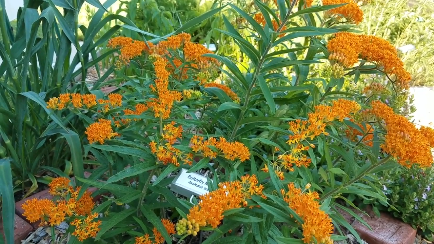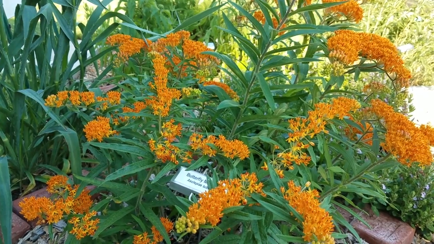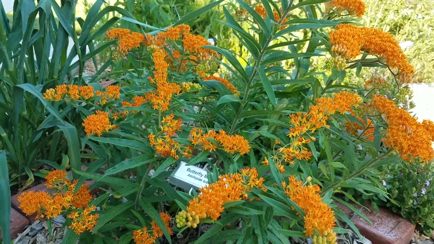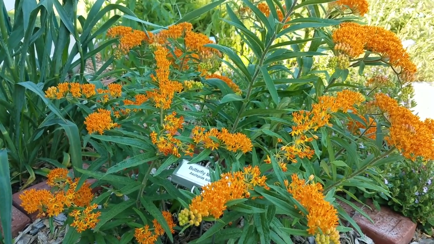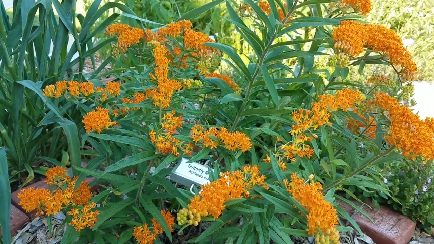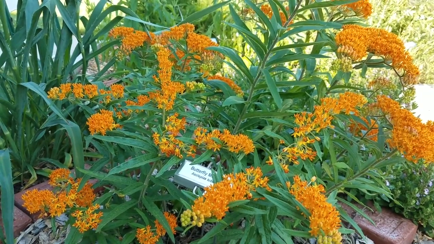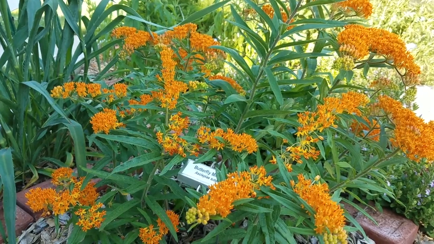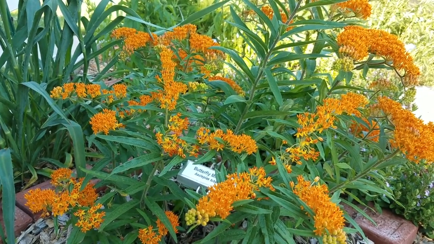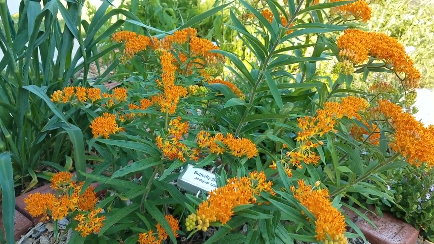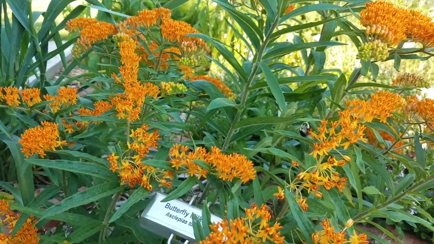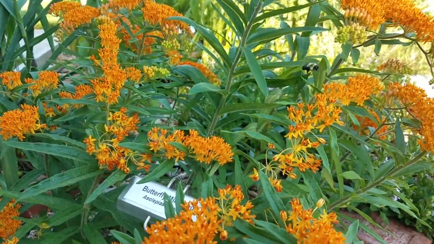It's one of the plants they will lay their eggs on, and it provides food for the larvae, the caterpillars. It's an easy to grow plant. It doesn't mind hot, dry weather. It blooms for several weeks, and it's slow to spread, but it will spread. Butterflies, bees, all insects love the bloom, and it's a nice bright orange color. It's a good addition anywhere in your garden.